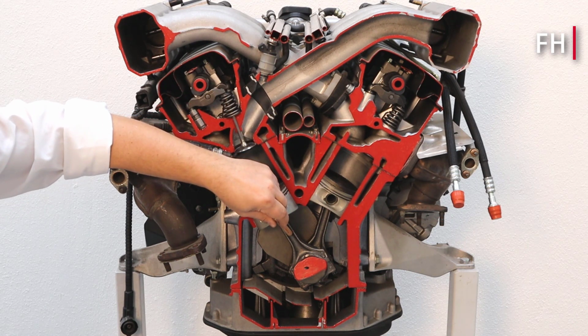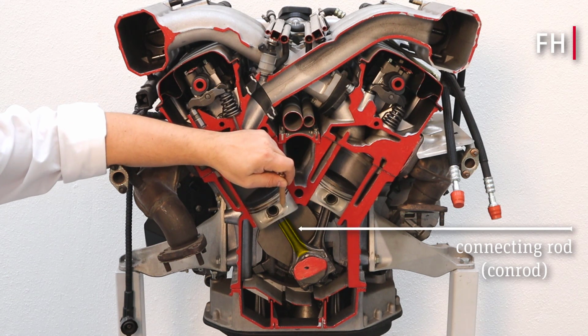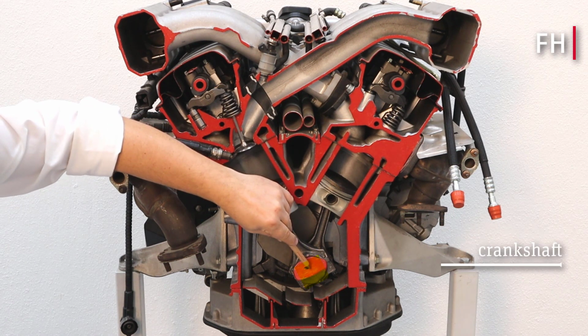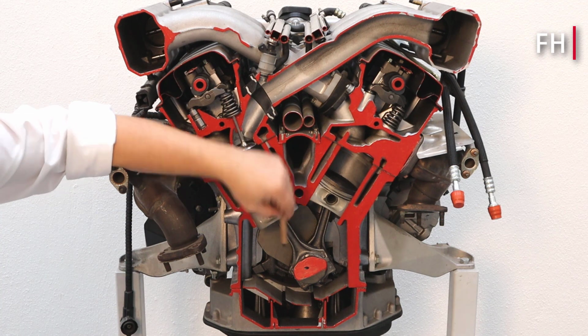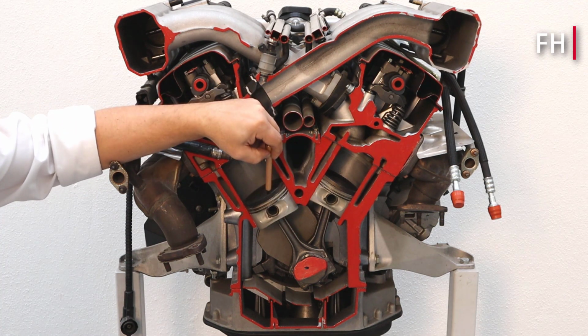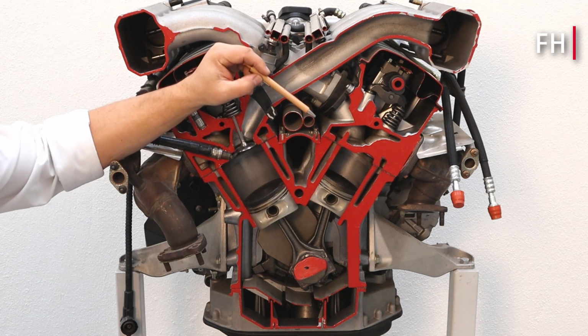And then, moving on down, this component here is called the connecting rod or conrod, and this provides the connection between the piston and the turning crankshaft. So this is our crankshaft, which turns. The piston makes a stroke movement, turning the crankshaft.